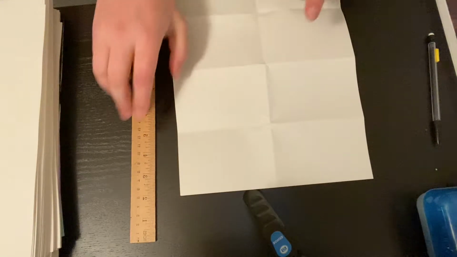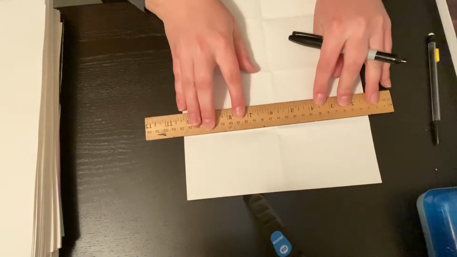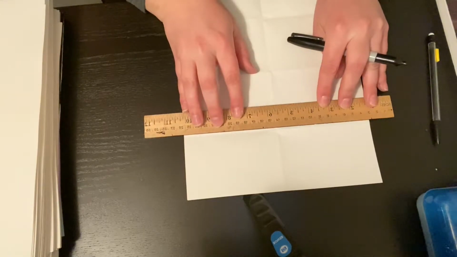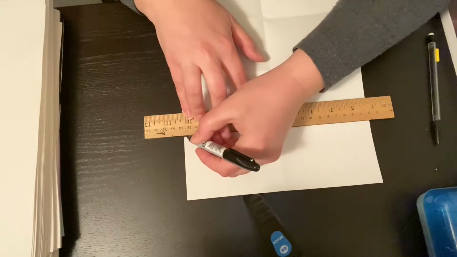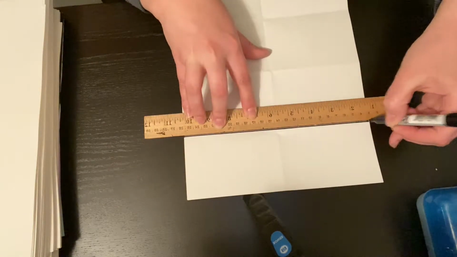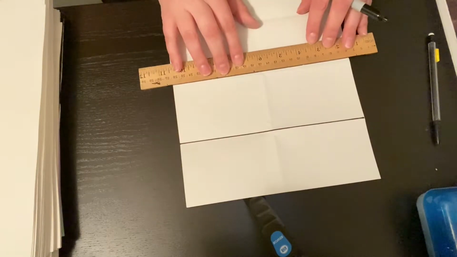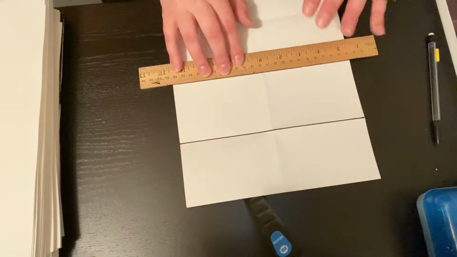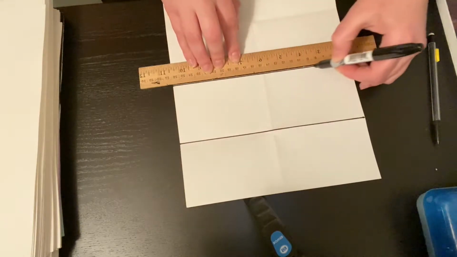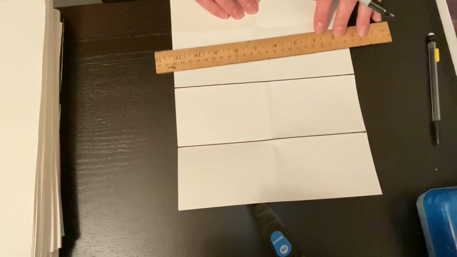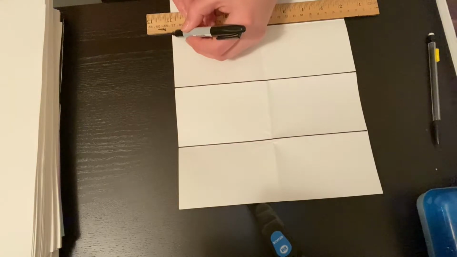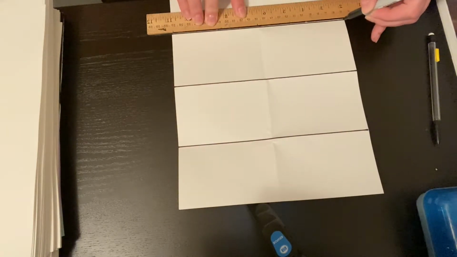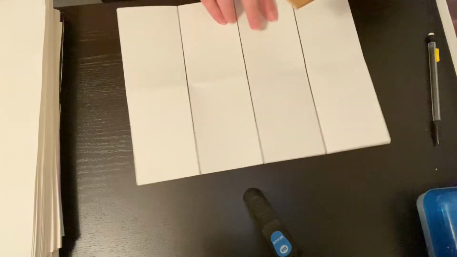So the first thing you are going to do is you are going to follow the folds that you made by lining your ruler up on them and then drawing a line. This will help you just see your pattern a little bit better. Now, one thing that you may remember about the pop artists is that they would use lots of black, bold lines, as well as they would use the complementary colors.